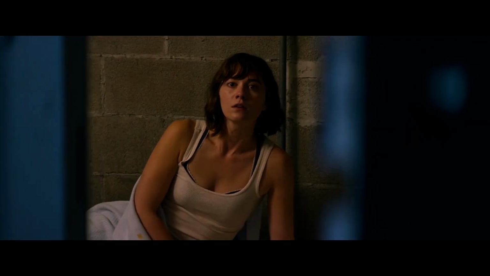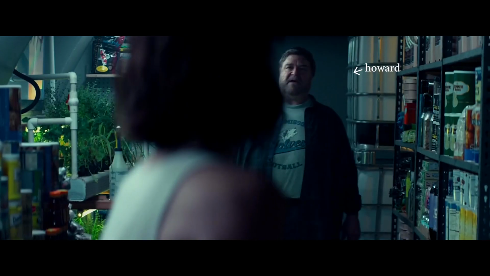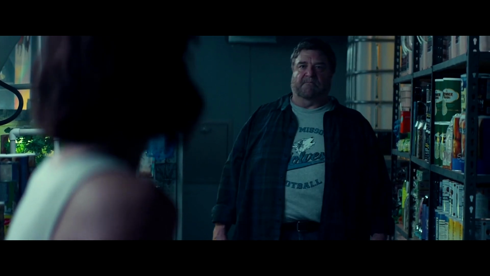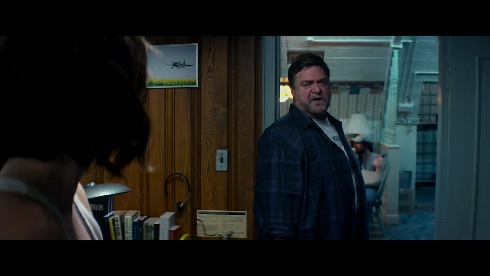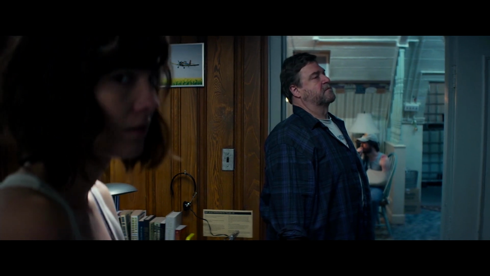The first time that Michelle ventures from her concrete room, your room's a little bit of a fixer-upper, Howard, her captor, insists that she use the bathroom. "I'm not some pervert, just go." And because this is a standard issue doomsday bunker, the toilet is in the shower.